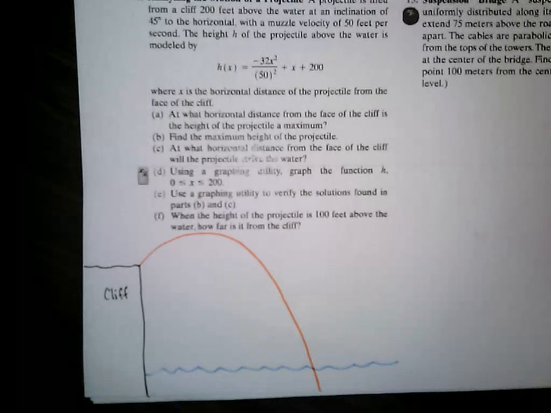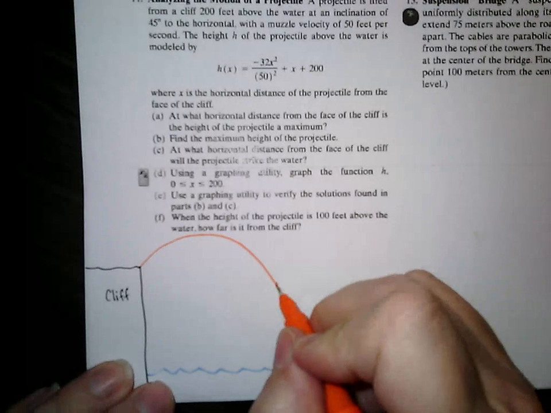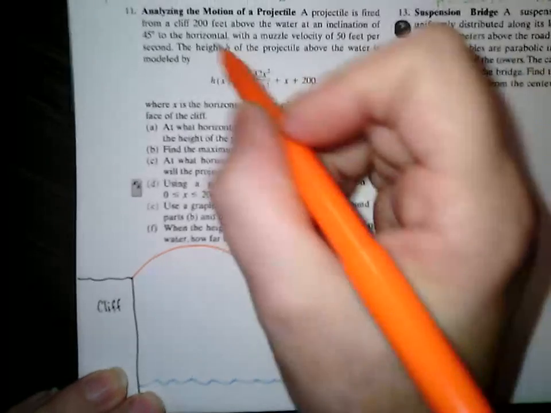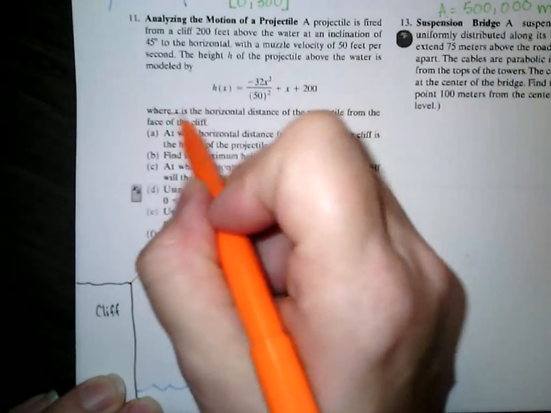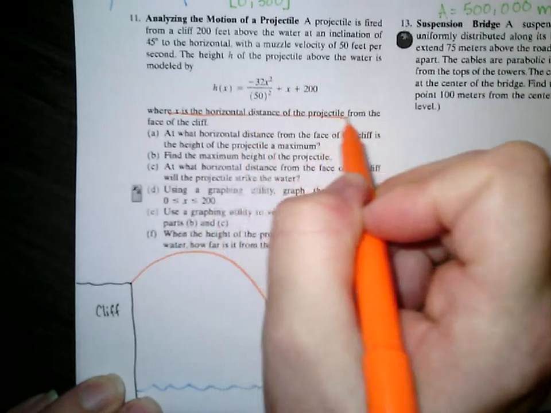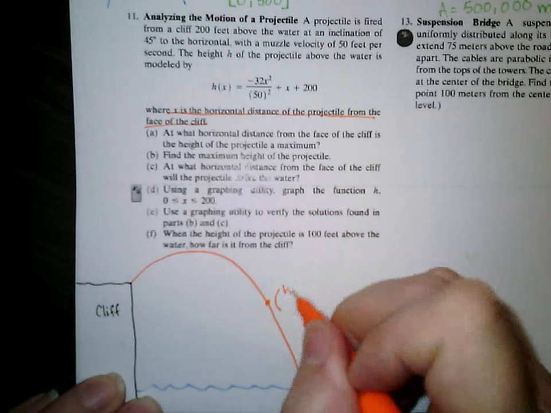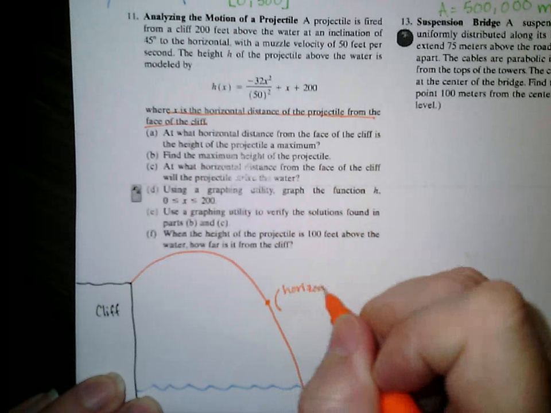Every ordered pair that is on this parabola has an x-coordinate and a y-coordinate. What is x? x is the horizontal distance of the projectile from the face of the cliff. So we have horizontal distance from cliff.